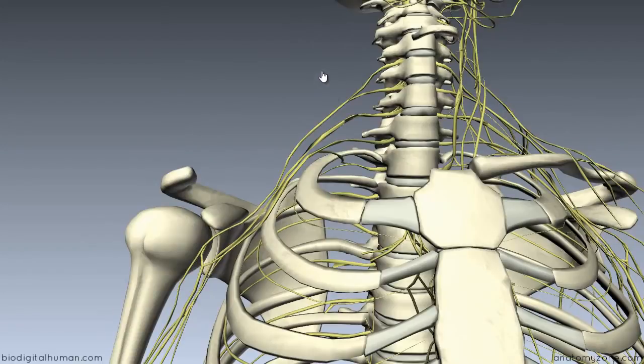So the roots and the trunks lie in the posterior triangle of the neck, and they pass between the anterior scalene and the middle scalene muscle, and they run posterior and superior to the subclavian artery.